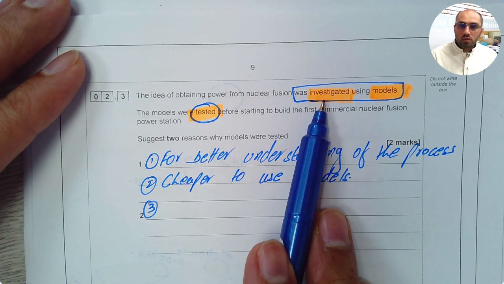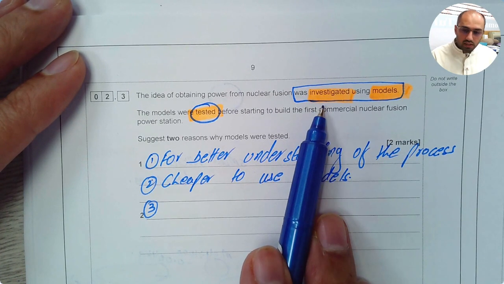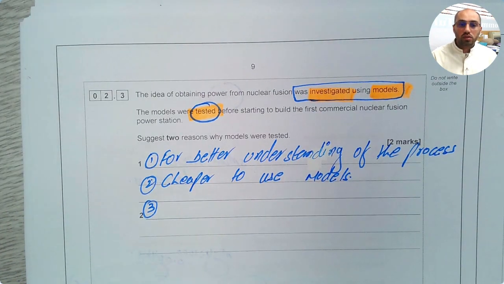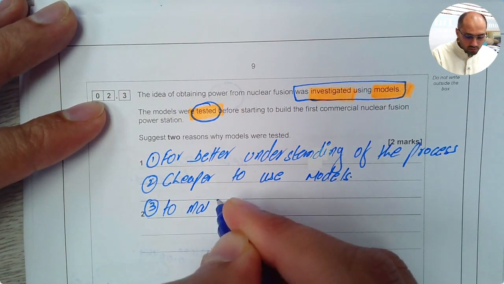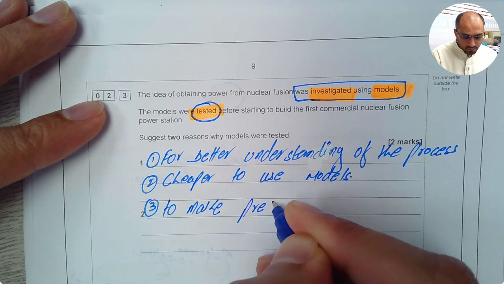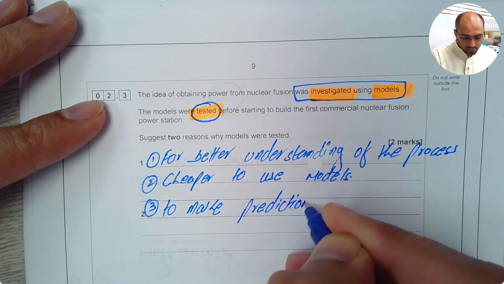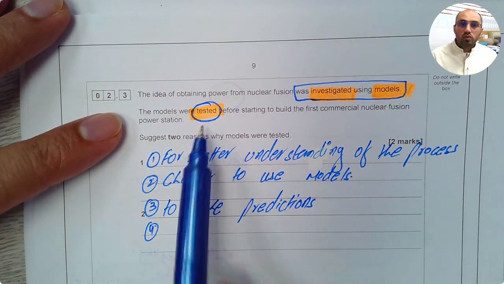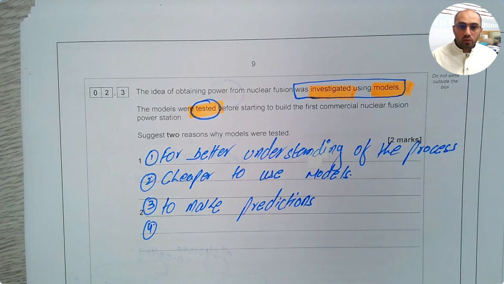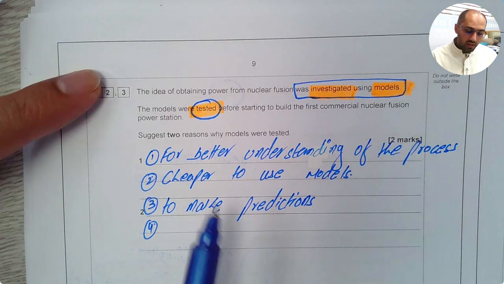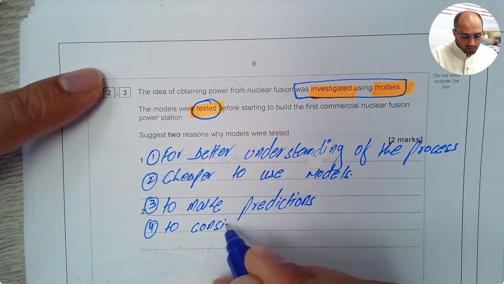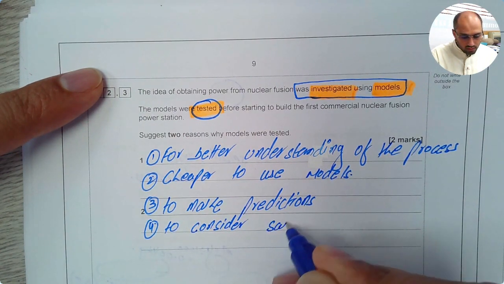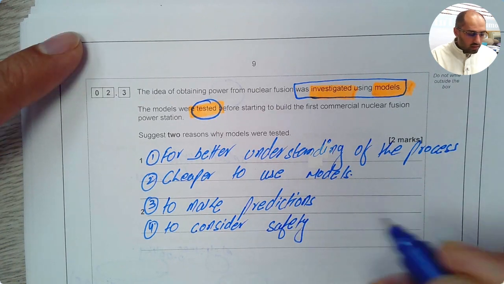Number 3, we are doing investigations. So why do we do investigations? We do investigations to figure out what the outcome will be. So we can say to make predictions. We can also think about safety precautions which will need to be considered because they've been tested. So to consider safety risks.